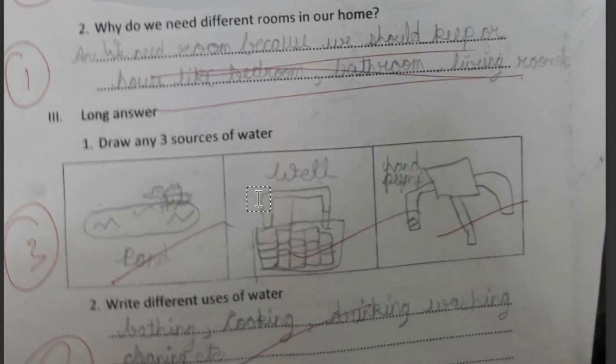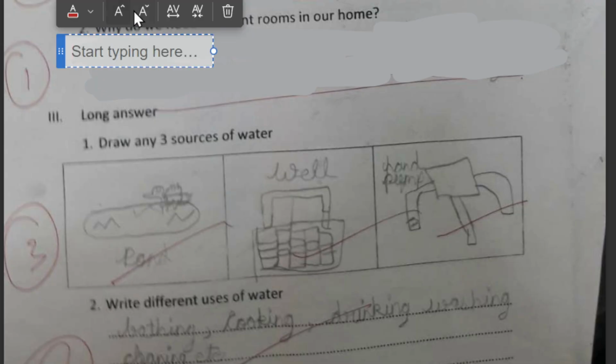Next one. Why do we need different rooms in our home? So why do we need different rooms? The student has written we need rooms because we should keep our house like bedroom, bathroom. No, no, no. This is wrong. So I will erase all these. Okay, and I'll show you the answer. I'm going to type it over here.